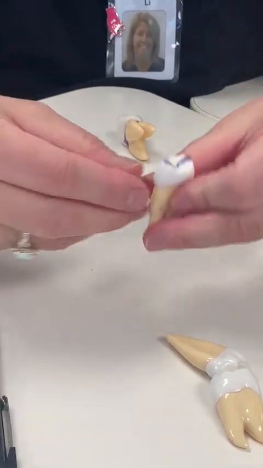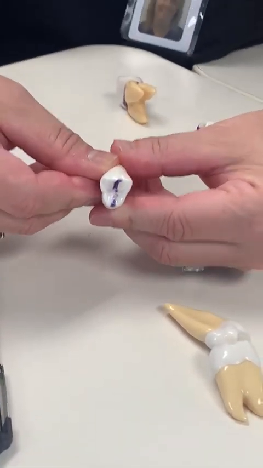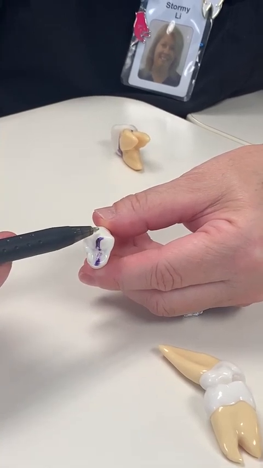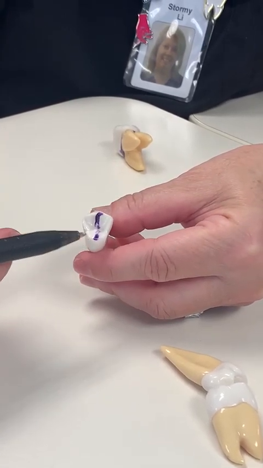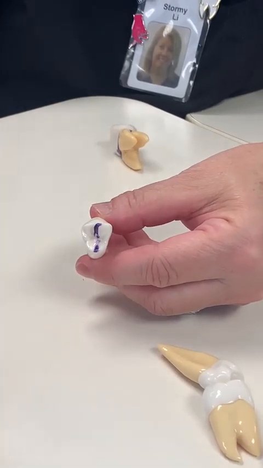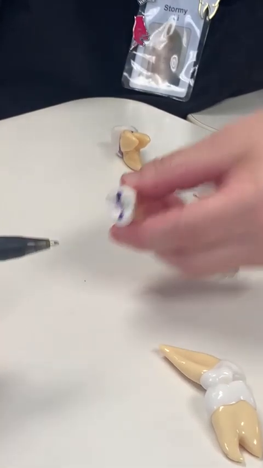Okay, so on premolars, they also have a transverse ridge, but it's a little different because this is a buccal triangular ridge and a lingual triangular ridge. Combined, these make a transverse ridge. No mesial, no distal, just a transverse ridge.